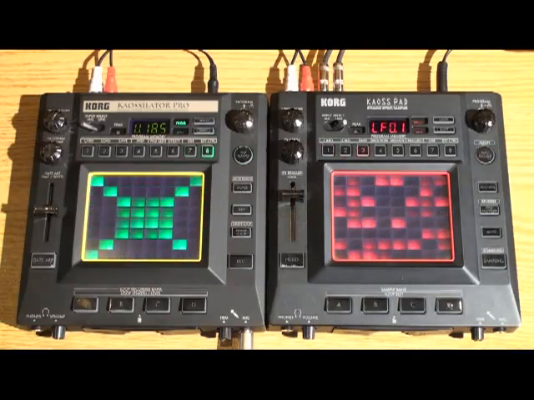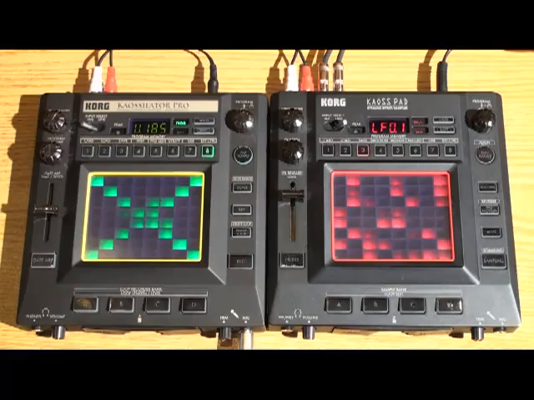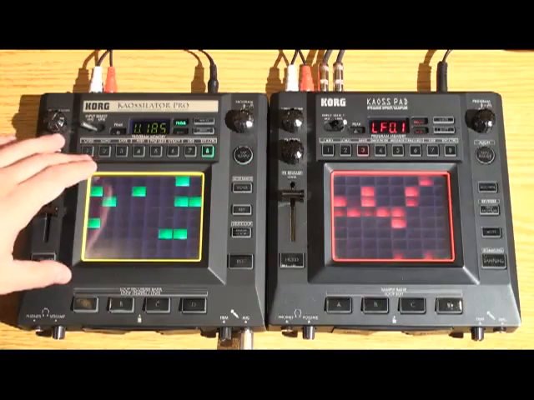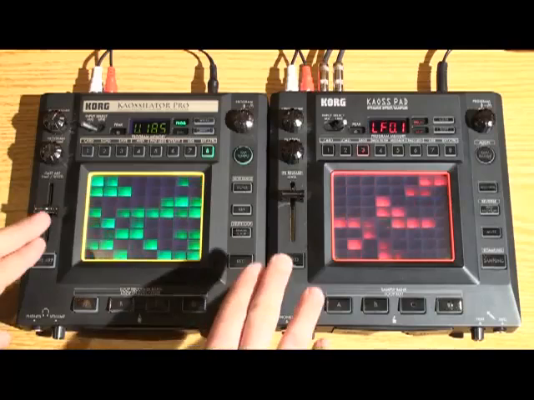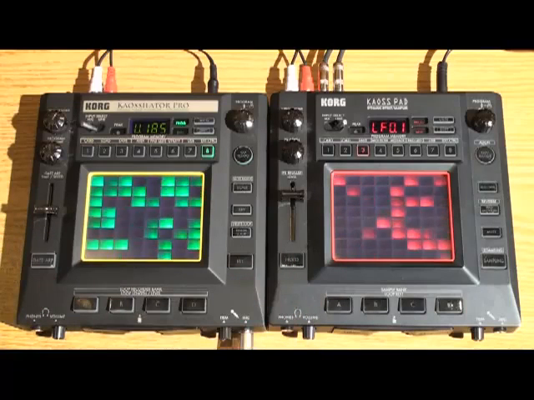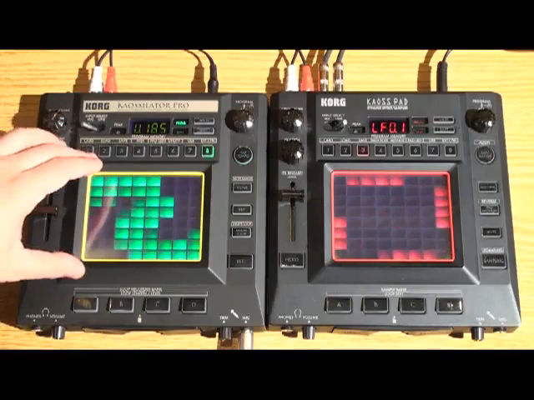So one of the biggest differences between the Kaossilator Pro and the KP3 is how they record. Both of them are capable of recording sounds internally and from external sources, and they both do so very differently. The Kaossilator Pro is much more focused on recording sounds that are internal and creating loops from them.